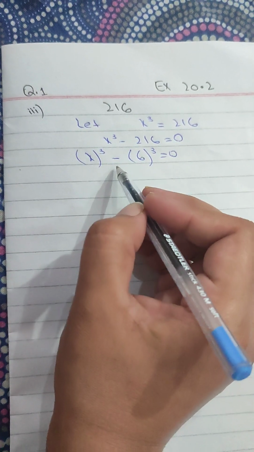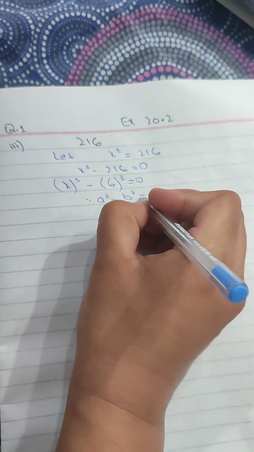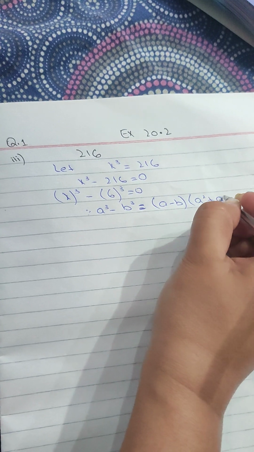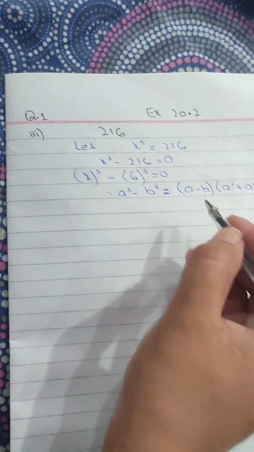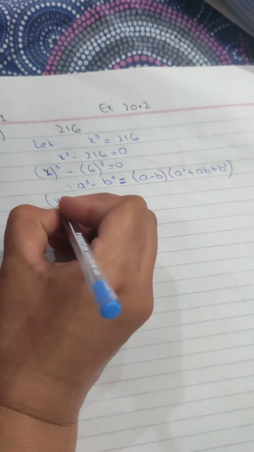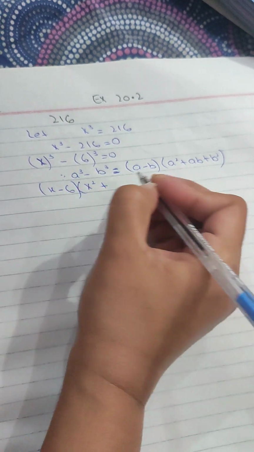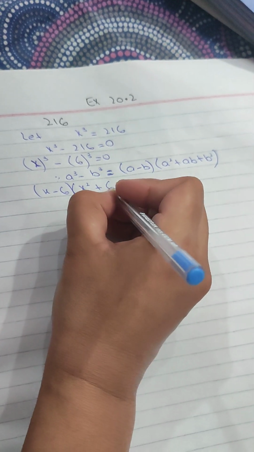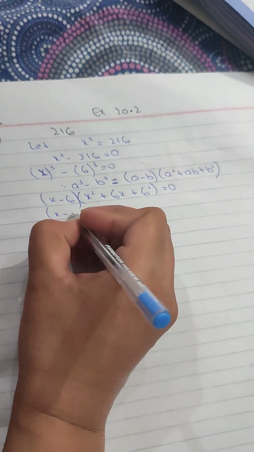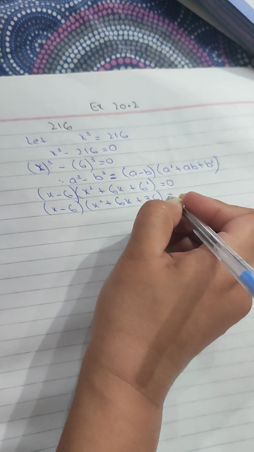So here you can see there is a minus sign between the two terms, so the minus formula will be applied, which is a cube minus b cube is equal to (a minus b)(a square plus ab plus b square). So we will put the values according to the formula. A minus b, a is x and b is 6, so it will be x minus 6. Then the next bracket, x square plus 6x plus 6 square, equals 0. Here it will be x square plus 6x plus 36 equal to 0.